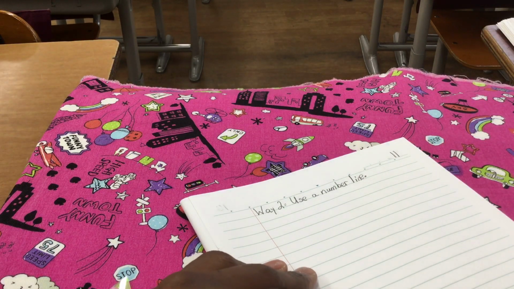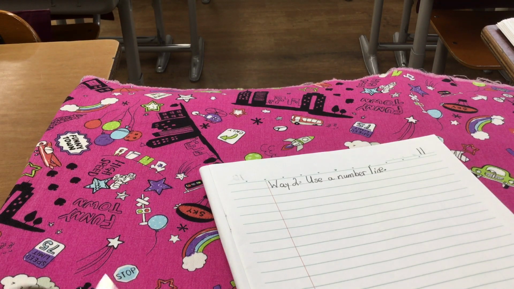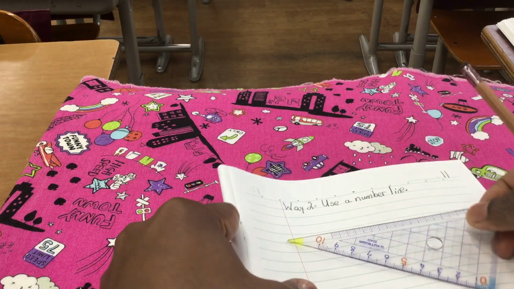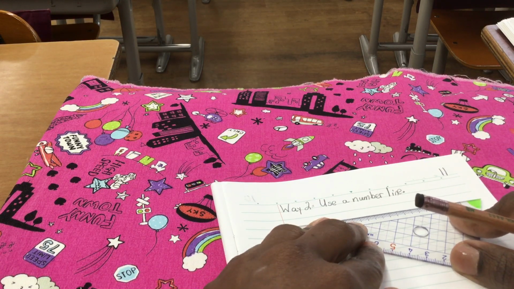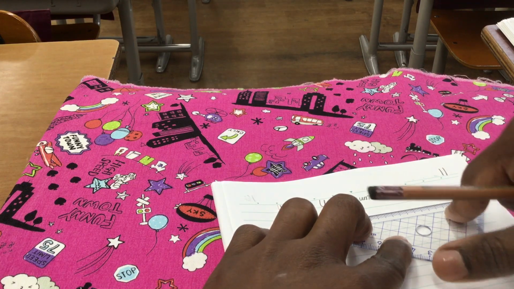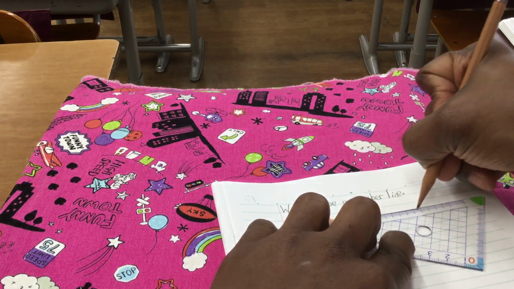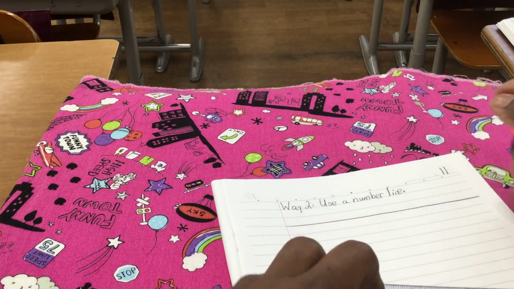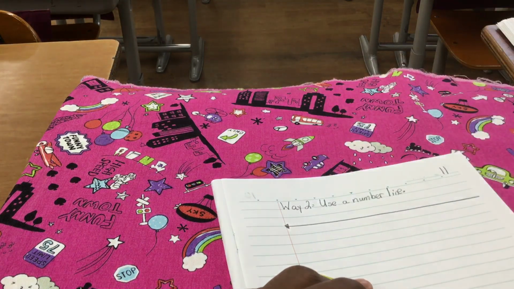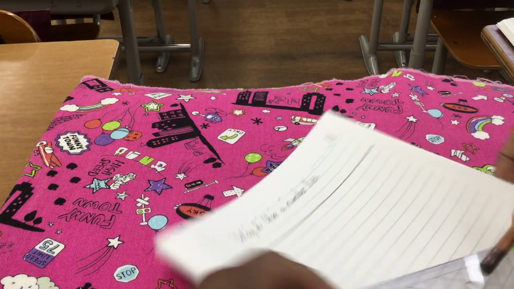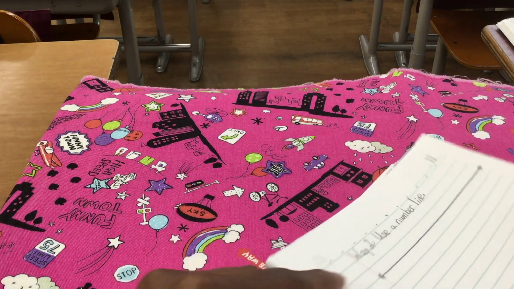I'm going to take my ruler again and draw a line all the way across, like that.